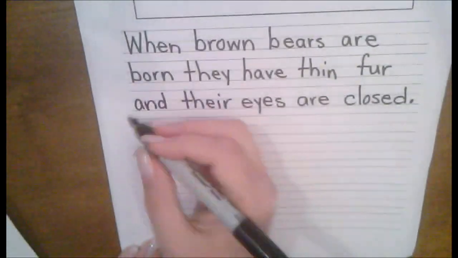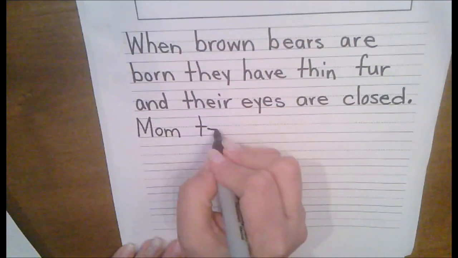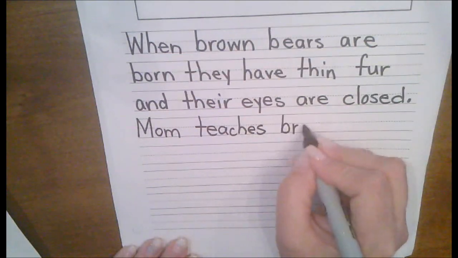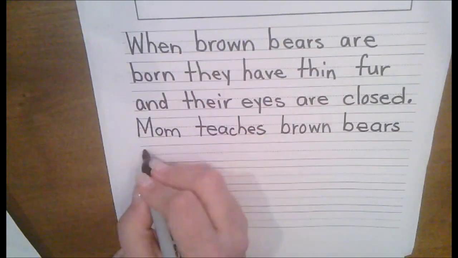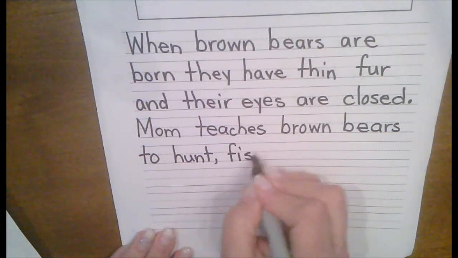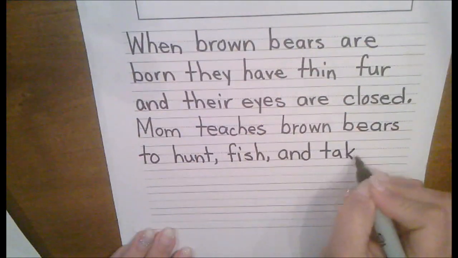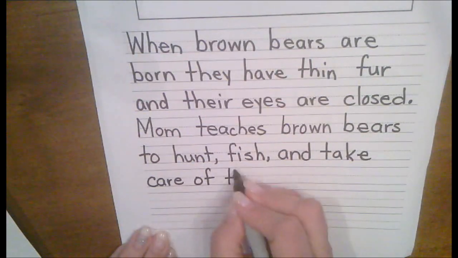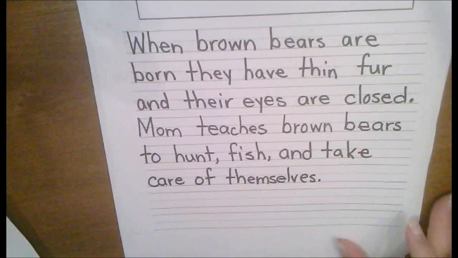Okay, I'm going to write Mom teaches brown bears to hunt, fish, and take care of themselves. Okay, I wrote about 2 things on my web.